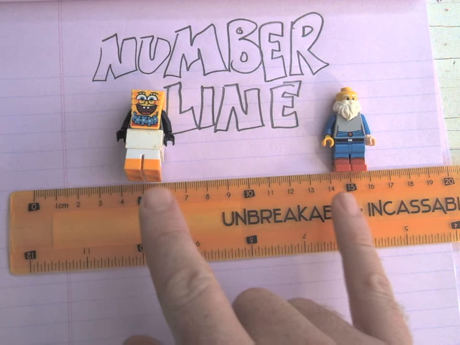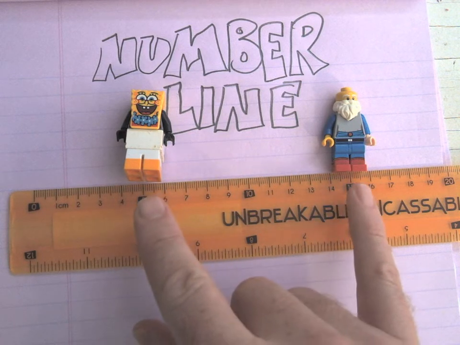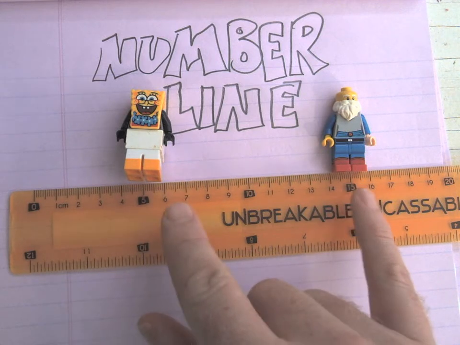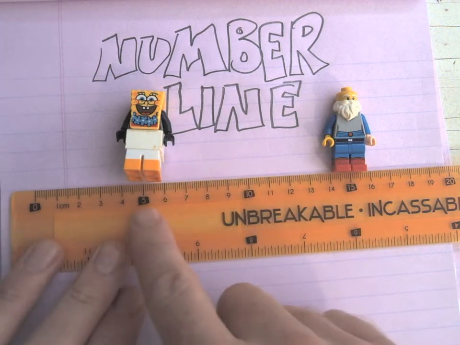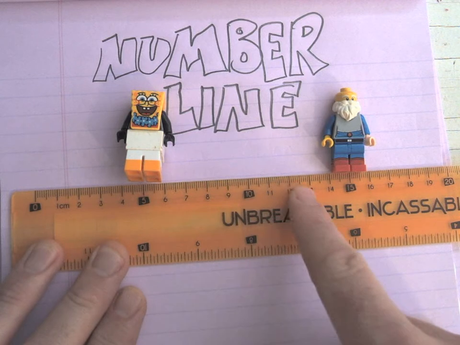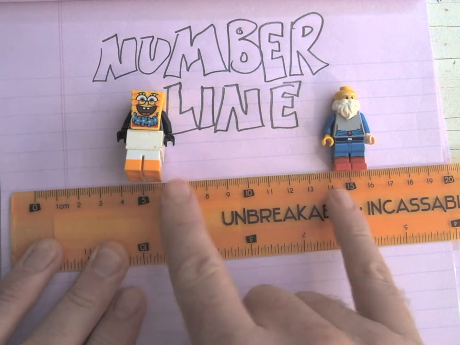How far would SpongeBob have to go to reach Santa? Well, difference is a subtraction word, so we would do 15 minus 5 would be 10, and we can count that 1, 2, 3, 4, 5, 6, 7, 8, 9, 10. There's the difference between these two guys.